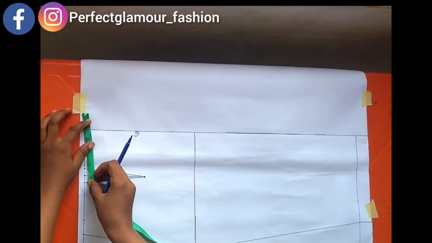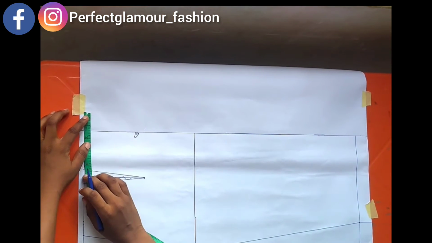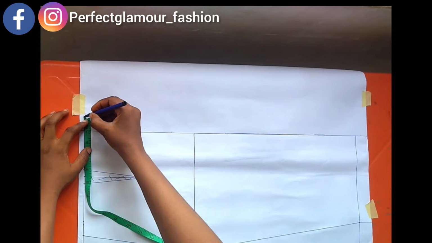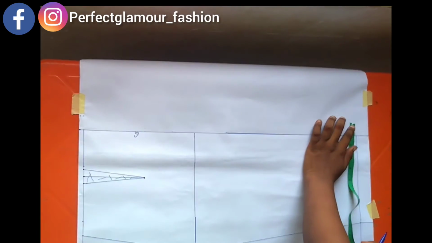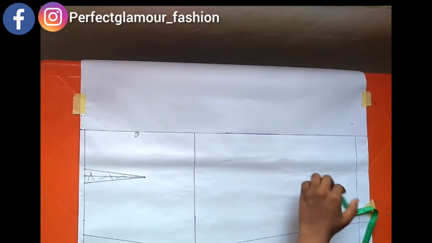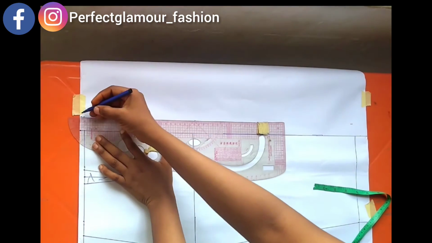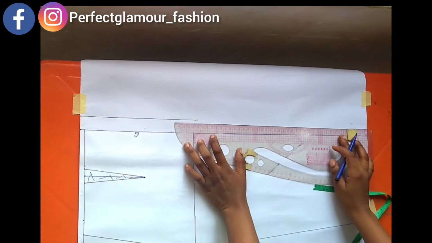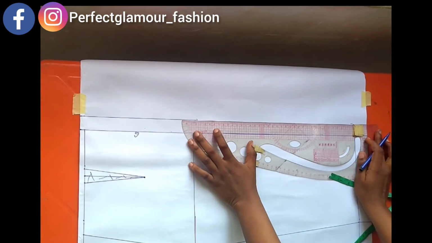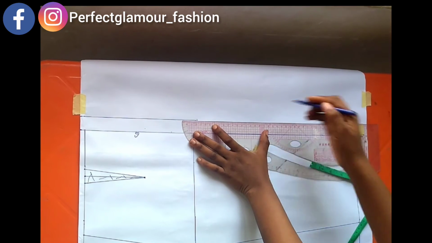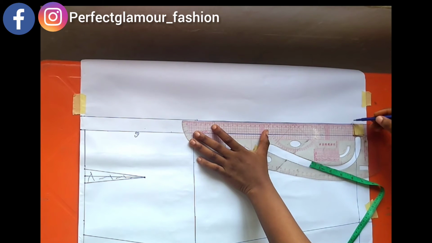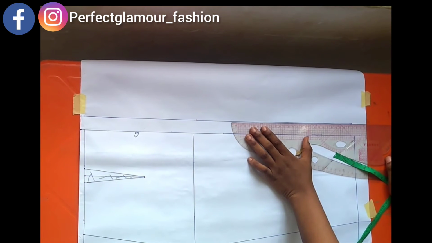Next, I'm going to be adding my sewing allowance. Sewing allowance is dependent on you. Whatever my zip allowance is, is dependent on you. I use 1 inch for my zip allowance, but if I'm going to be using a lining for the skirt, I'm going to be using 1.5 inch. So I will use ½ inch to turn in my lining, and then use 1 inch for my zip and for my slits.